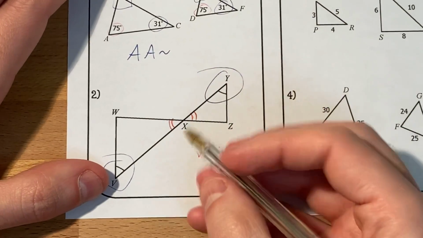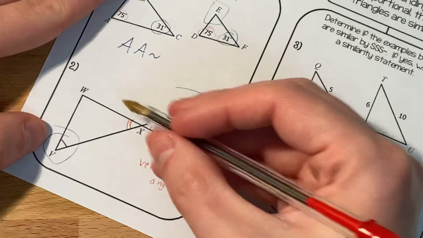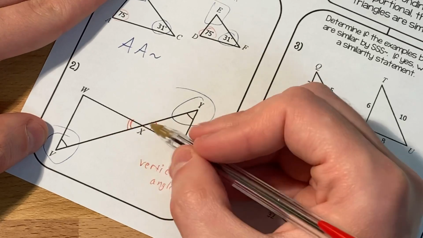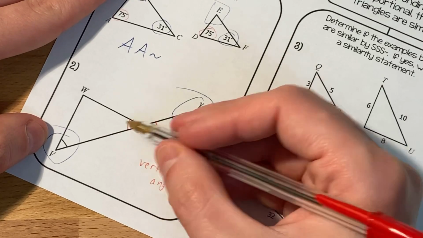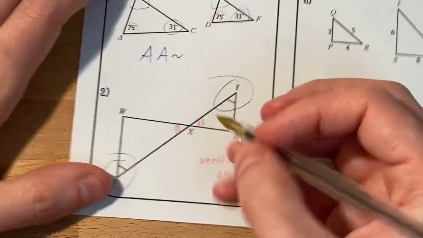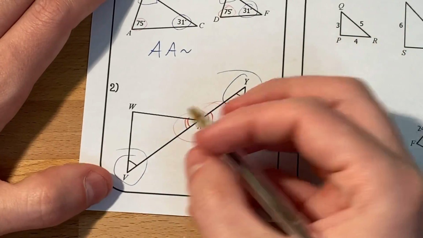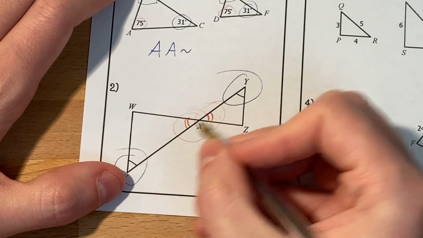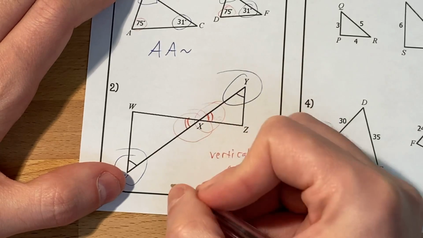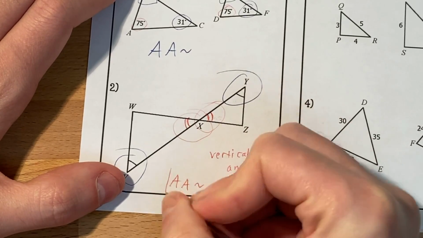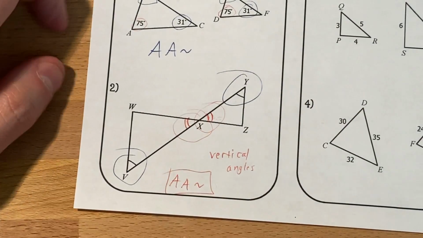It says that whenever you have this X shape kind of going on, the angles across from each other will always be equal. Their measures will be equal. So you actually do know that these two angles are the same. So you do have angle-angle similarity. Like so.